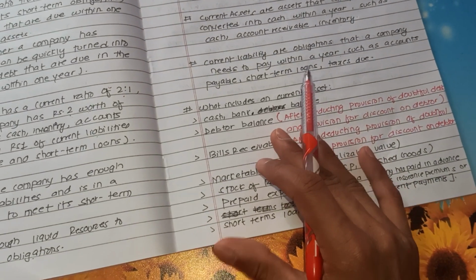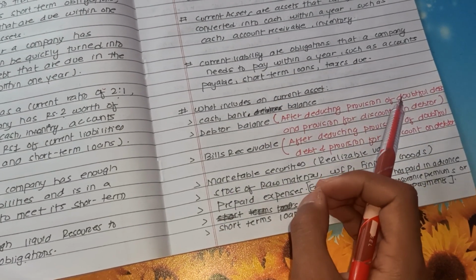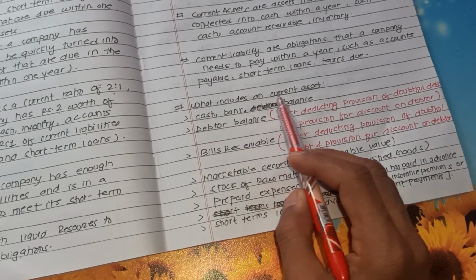Now, we are going to discuss current assets and current liabilities. What does it include? What is included in current assets?